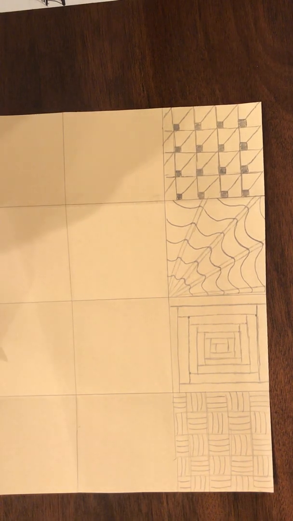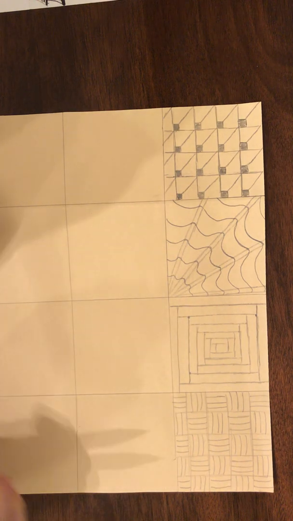All right, here we go. This is part 2 of Zentangle patterns. Okay, we did our first 4 the other day. You're going to work on another 4 today.